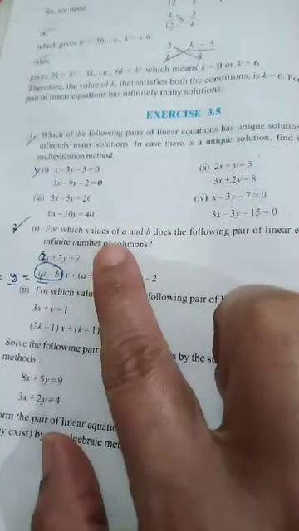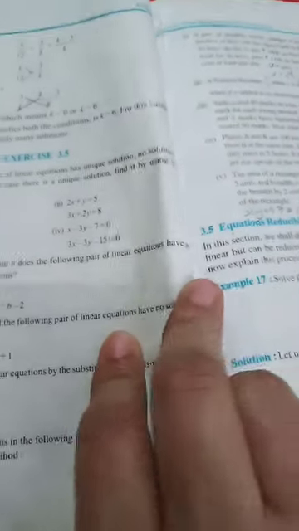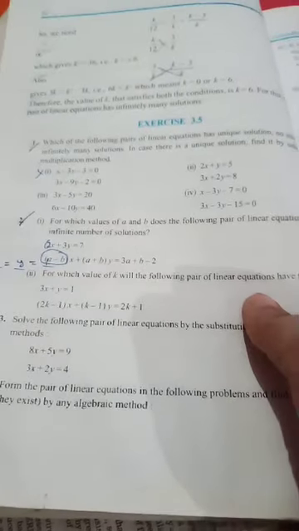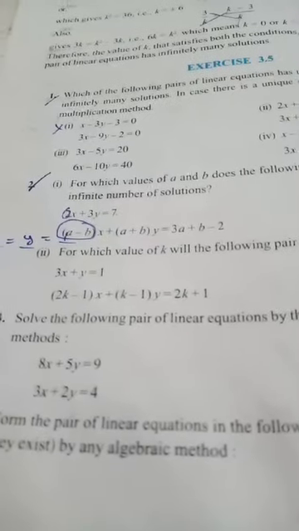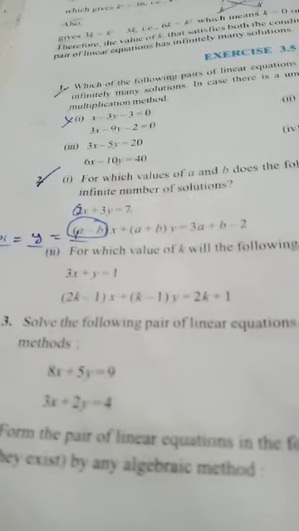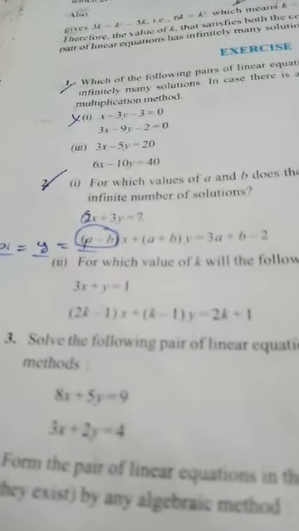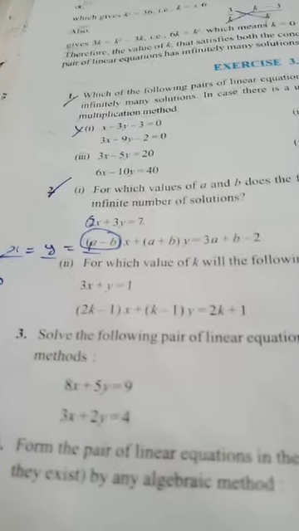Now question number 2. For which values of a and b does the following pair of linear equations have an infinite number of solutions? We must understand the question very carefully. 2x plus 3y is equal to 7. (a minus b) into x plus (a plus b) y is equal to 3a plus b minus 2.